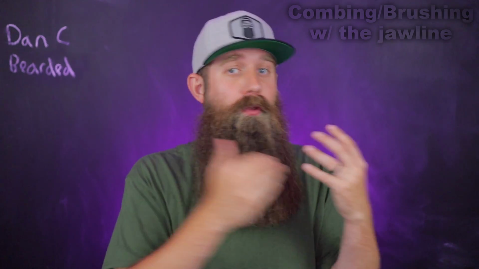The next cause would be combing or brushing with the face and the jawline. This is very common and so easy to prevent. When you make that switch, boom, it completely changes the layout of those beard waves and beard dips. So what do I mean by that? When you start combing or you start brushing, a lot of us start up by our cheeks and we just simply go down.